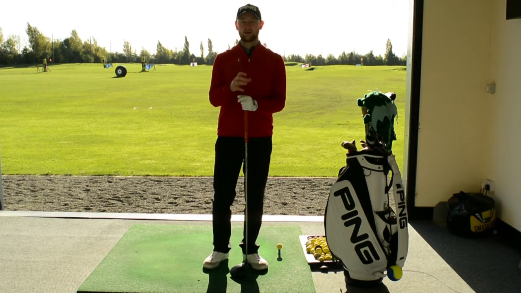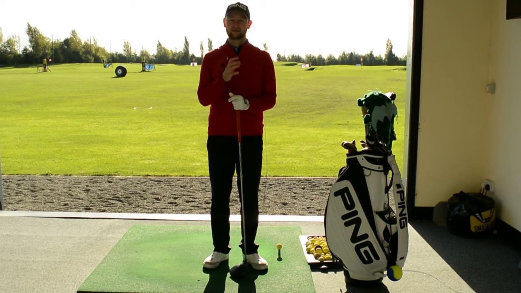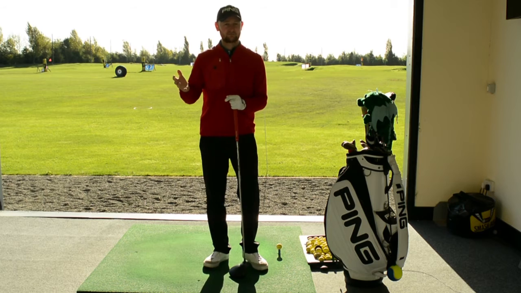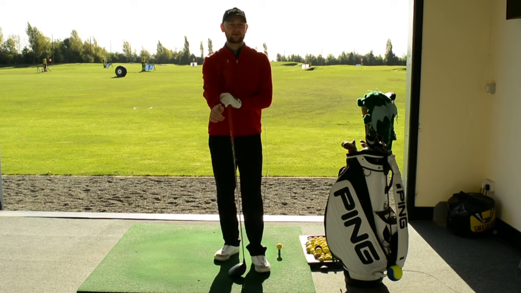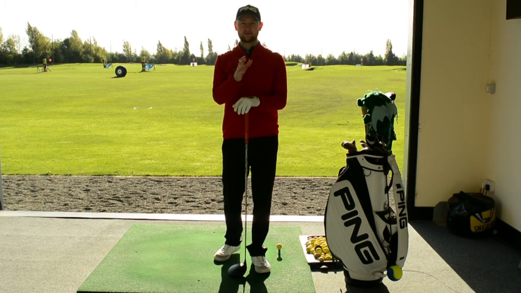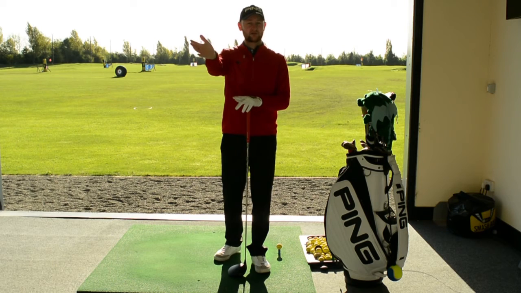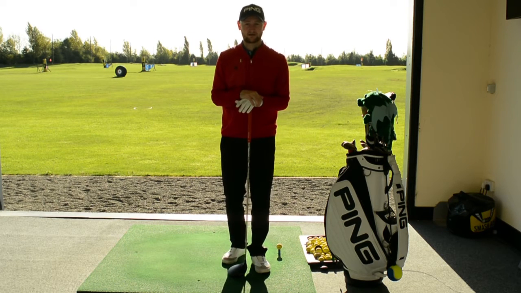A slice is determined as a ball that starts left of the target, moves back towards the target and then finishes right of the target. This is for a right-handed player. You also might see another slice, like a push slice, that starts maybe straight at the target or slightly right of the target and then has some curvature again away right from the target.